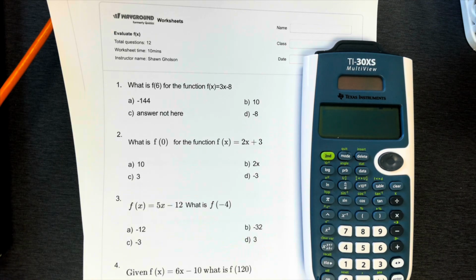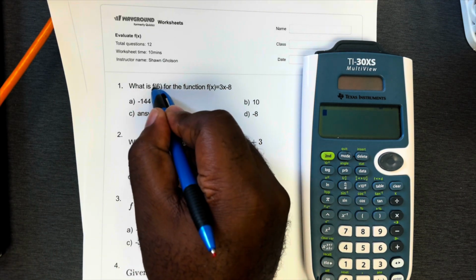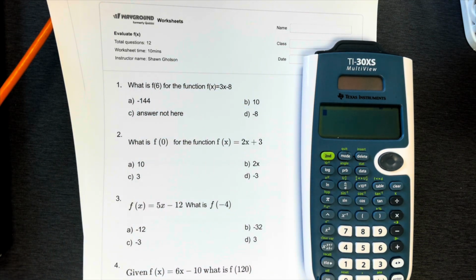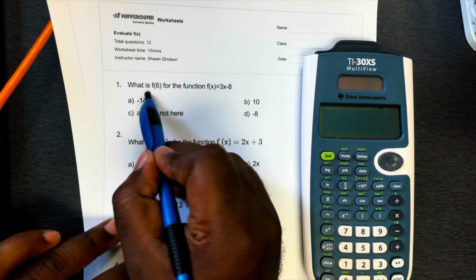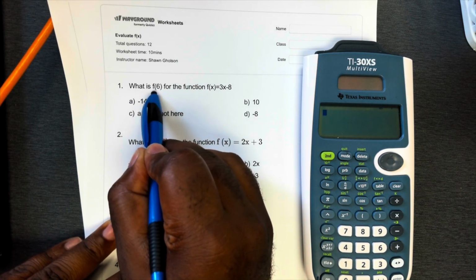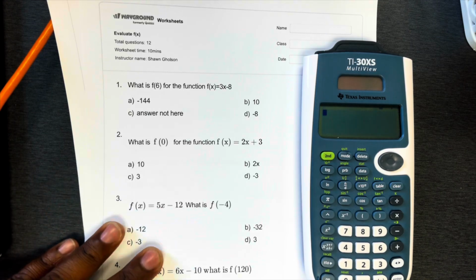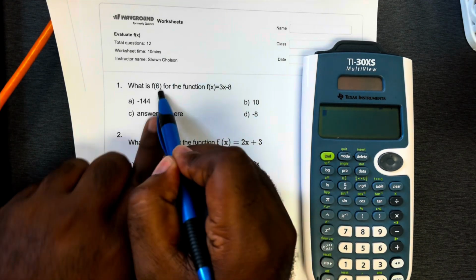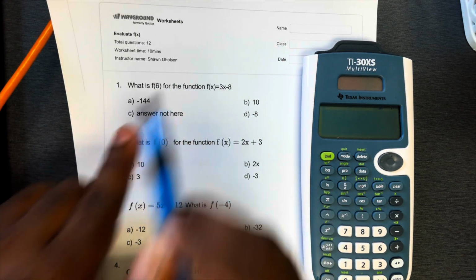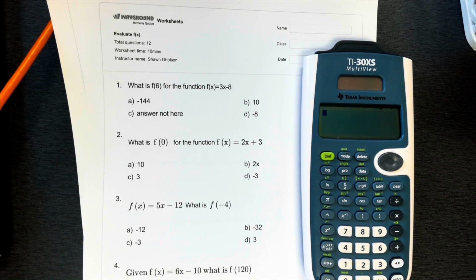So here's the thing. A lot of people panic when they see f of x. Do not panic. Here's a simple translation. When 6 is stored as x, what does this equation equal? That's all they want to know. When you plug in 6, what does this equation equal? So this is what I mean by learning how to use a calculator.